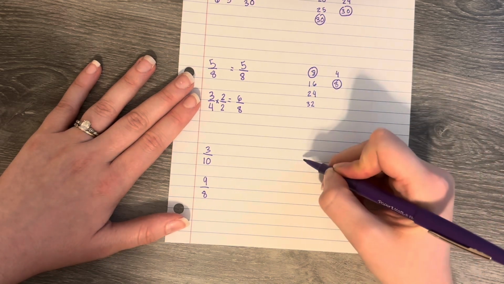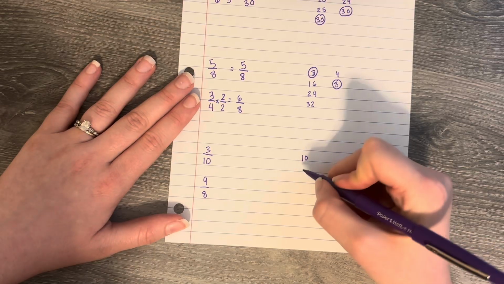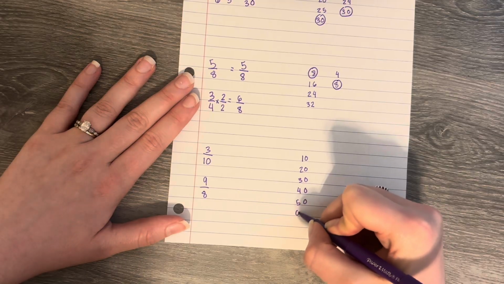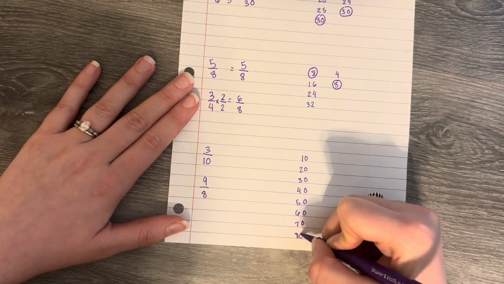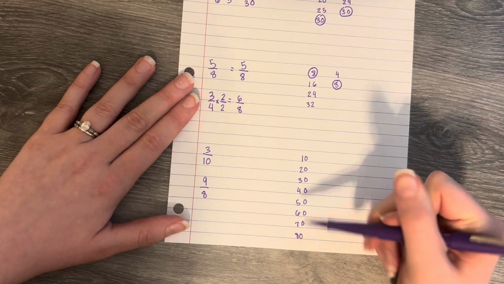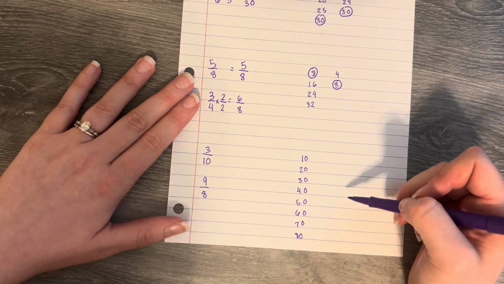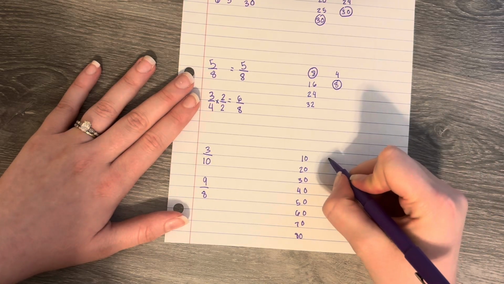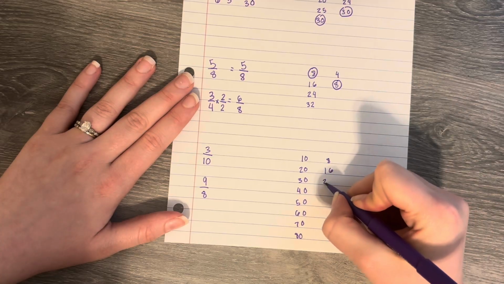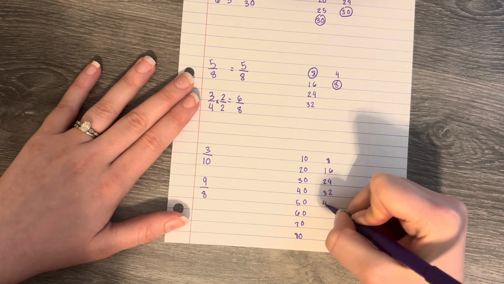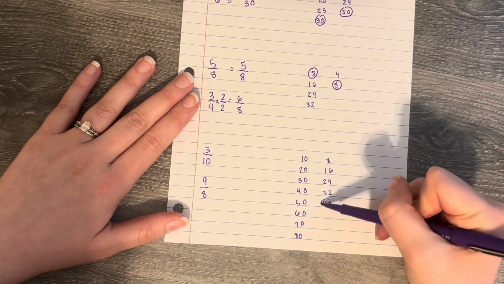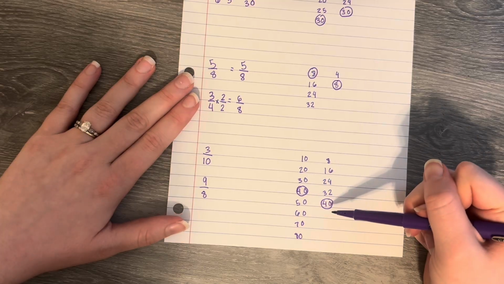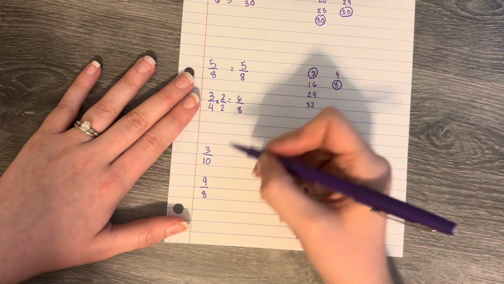So over to the side, I could list my multiples of 10 really quickly. 10, 20, 30, 40, 50, 60, 70, 80. And I stopped at 80 because I know I can use 10 times 8. Now I'm going to go over and list my multiples of 8, and I'm going to stop as soon as I find something they have in common. Oh, I see it. Here's 40, and here's 40. 40 is the least common multiple, so I'm going to use this as my common denominator.